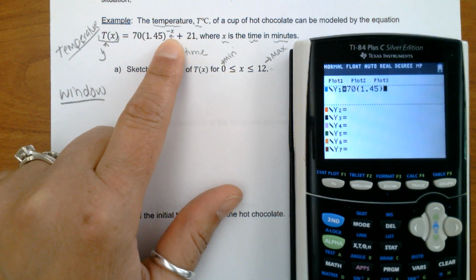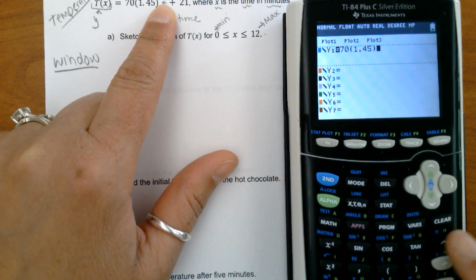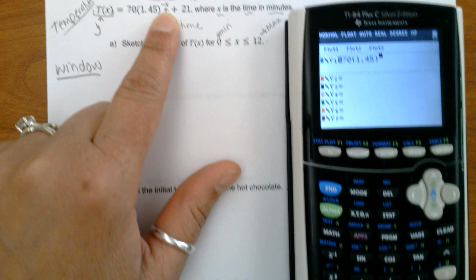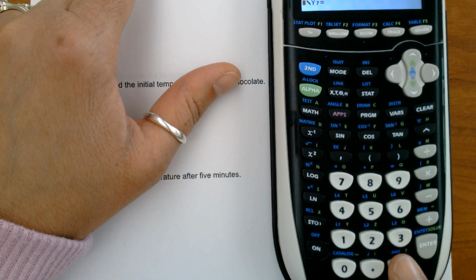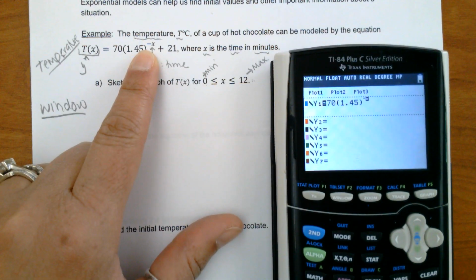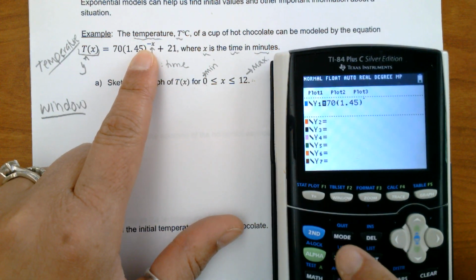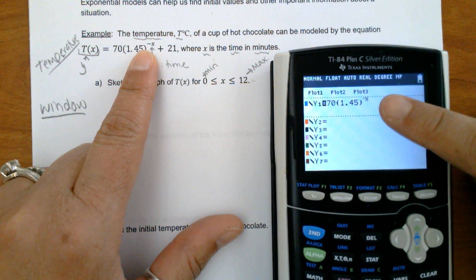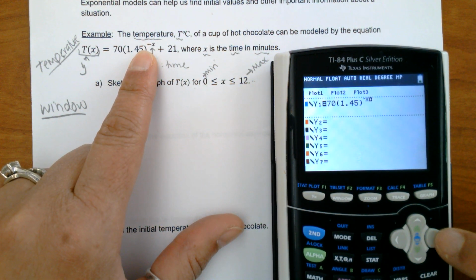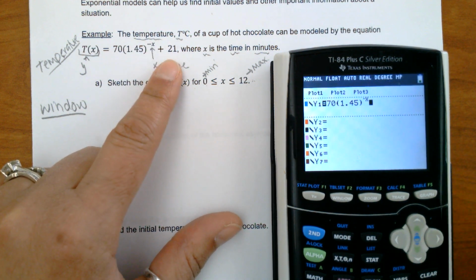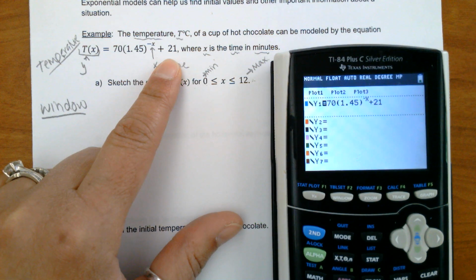Parentheses as well, and this is to the negative x, so I'm going to push my exponent button, and my exponent button is right above that division symbol, and it's a negative x, so please remember that your negative is down here by the 3. So negative, our x value is our X,T,theta,n button, x, and then see how it has that little over arrow? If you have that little over arrow, you have to press the right arrow button in order to get out of the exponent position because we still need to put in the plus 21.